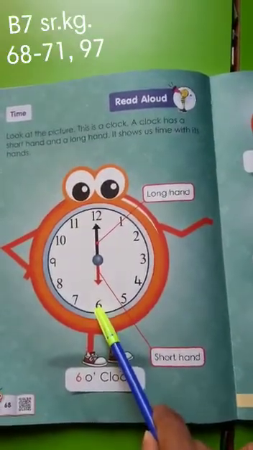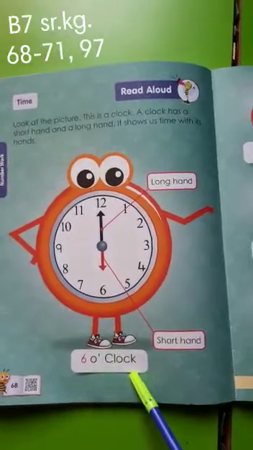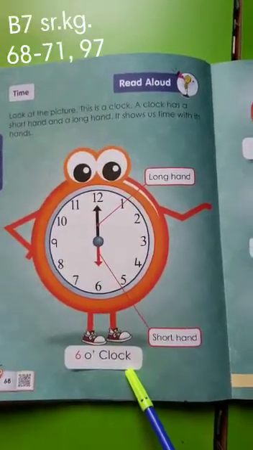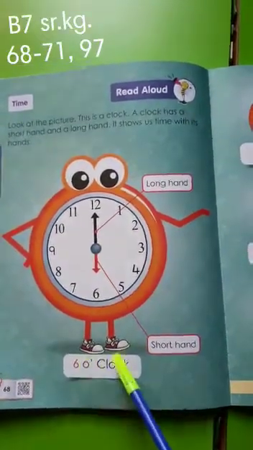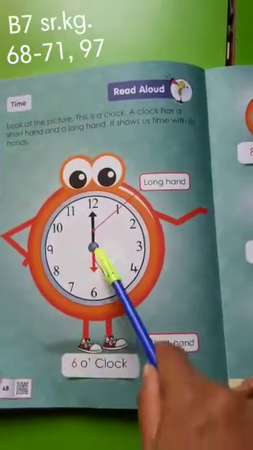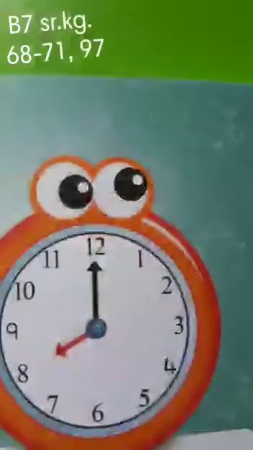So the time is 6 o'clock. It's 6 o'clock. म्हणजे 6 वाजले. Understand? So when the time shows 6 o'clock, it means the short hand is at 6 and the long hand is at 12. Let's see some more examples.